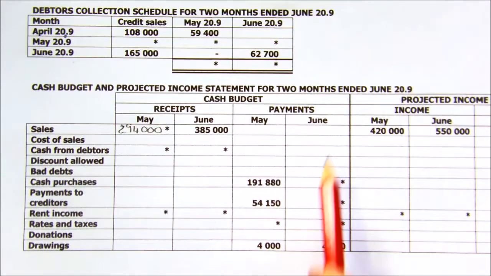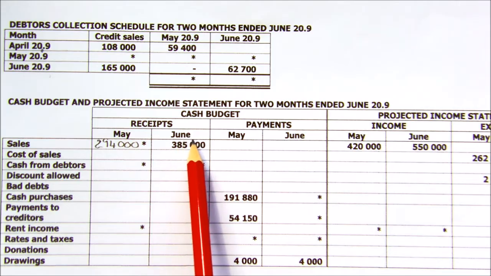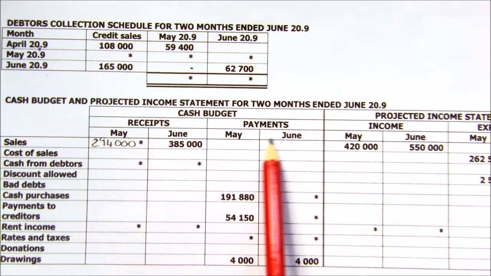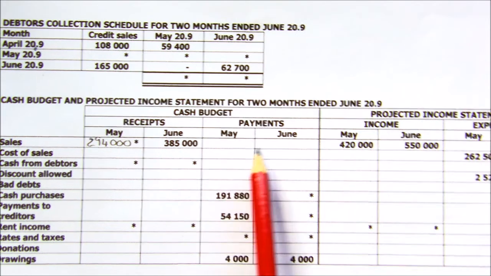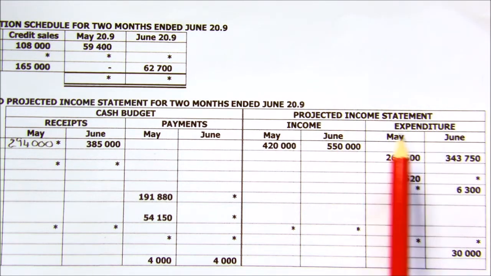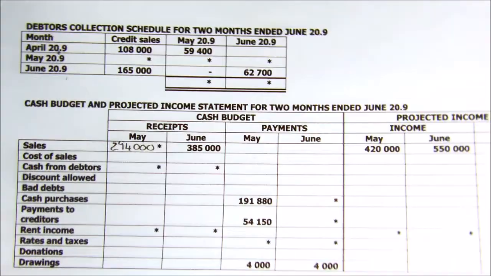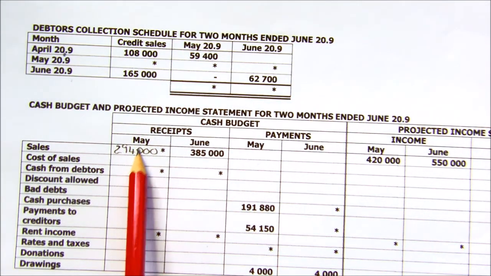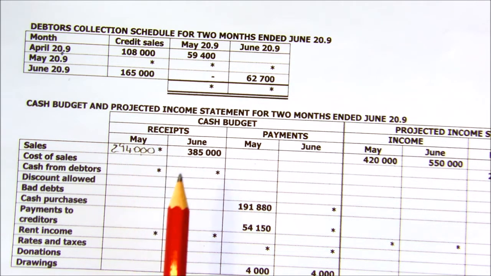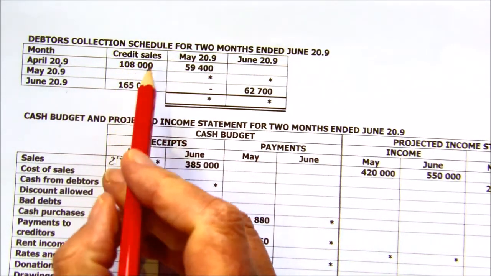You will notice that some figures have been filled in for you, but that 380 was just the 70% for June. Now just look at this table. This is the receipts and payments. This is your budget, the actual cash entries. This is your projected income statement, which would be used to work out a profit, so it's only got income and expenses. Now, as this is a cash sale, it's affecting your bank, so it goes into the receipts. The 30% that is on credit will obviously be put into your debtors collection schedule.